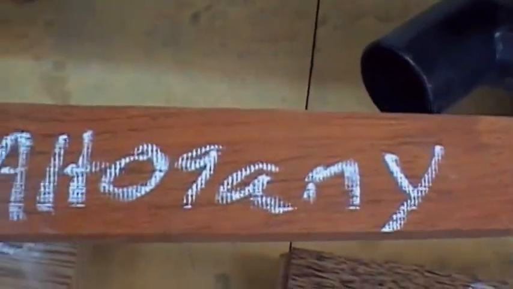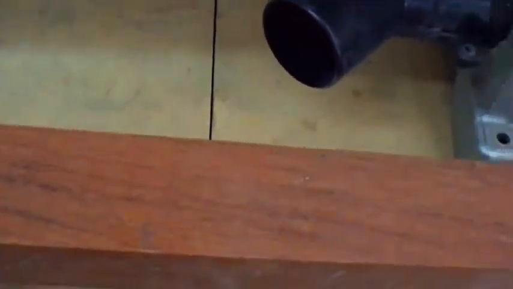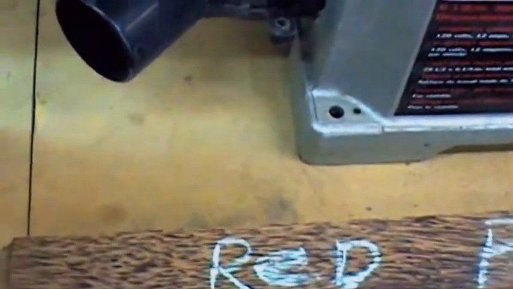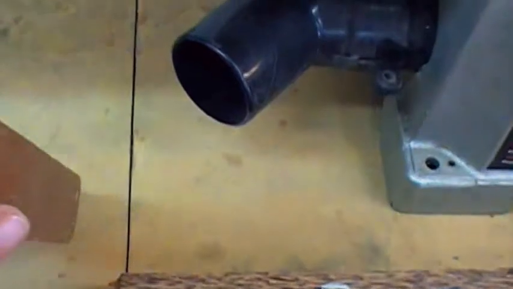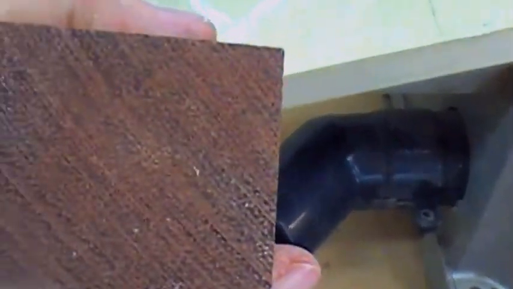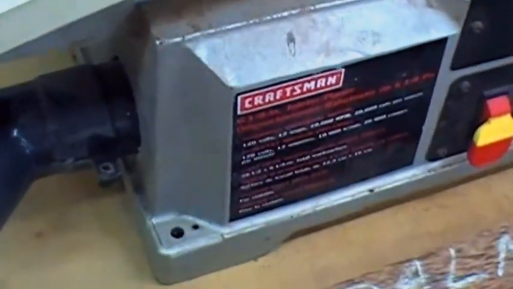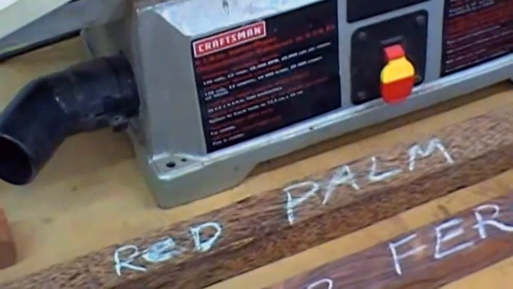Sapele or Indonesian mahogany. It looks like a mahogany. I've got teak around here somewhere too, but it's just a small piece. There's the end grain, if you're interested in looking at end grain of mahogany. Actually, I made this out of teak. This is teak wood right over here.